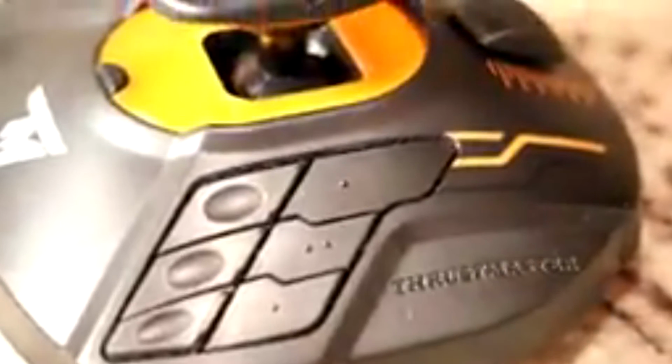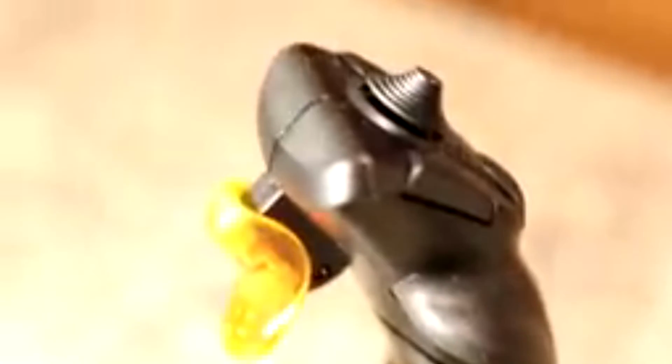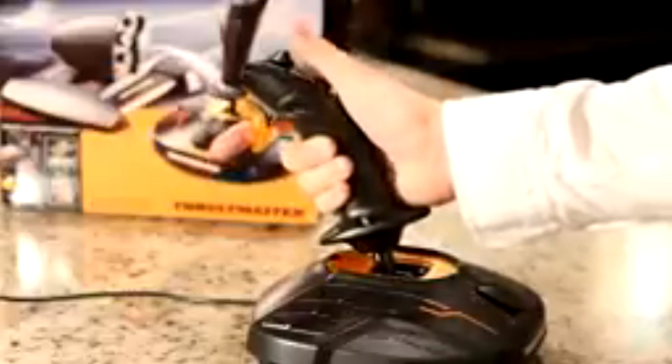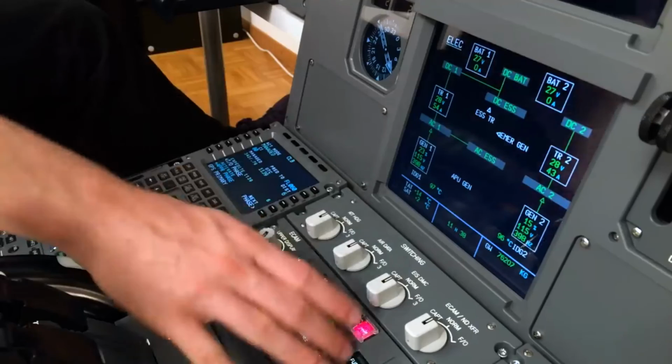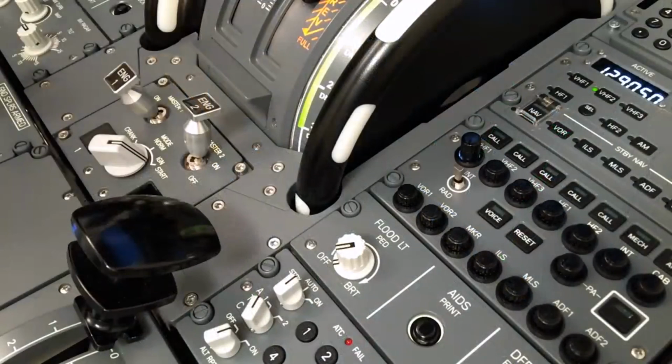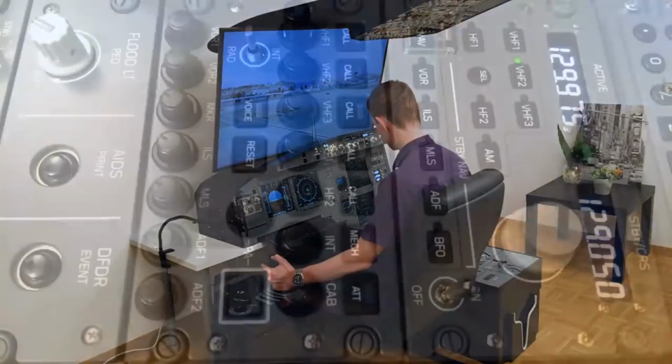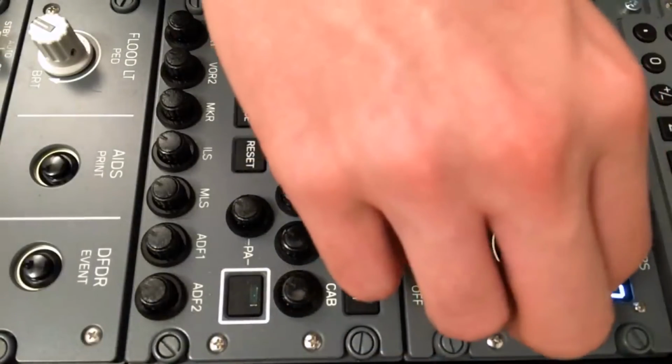Now of course we have game joysticks and we have more advanced joysticks. We have joysticks that are used to train pilots how to fly planes. And you have joysticks that are used to teach helicopter pilots as well. We have joysticks that are used to operate what are called drones in military settings.